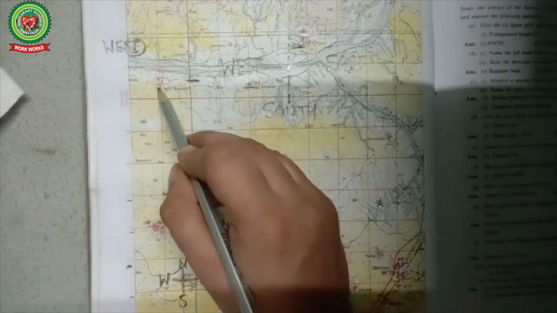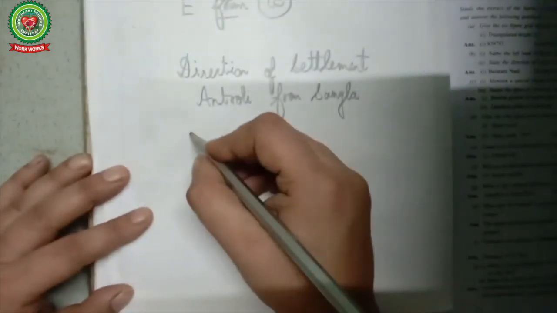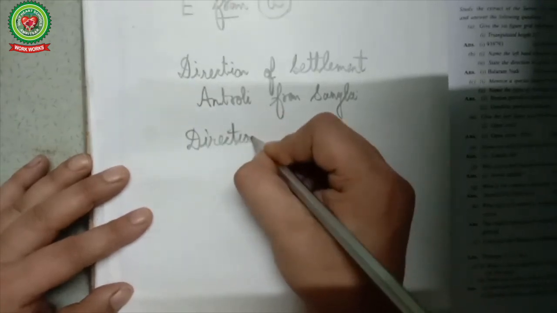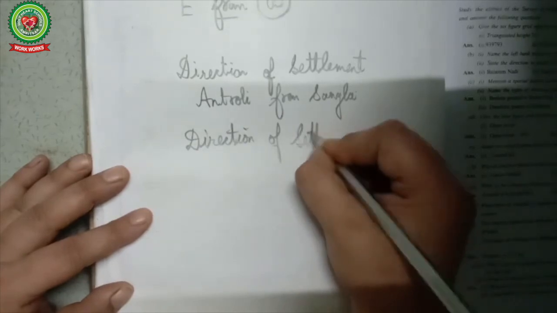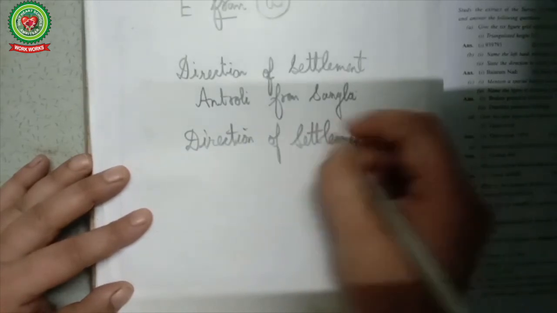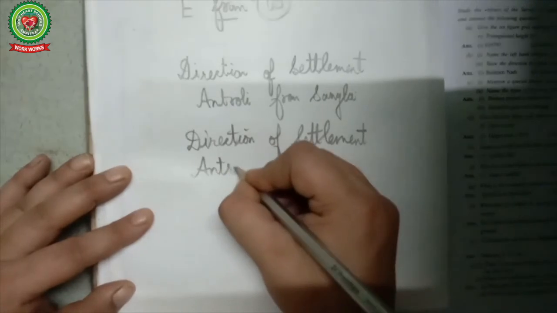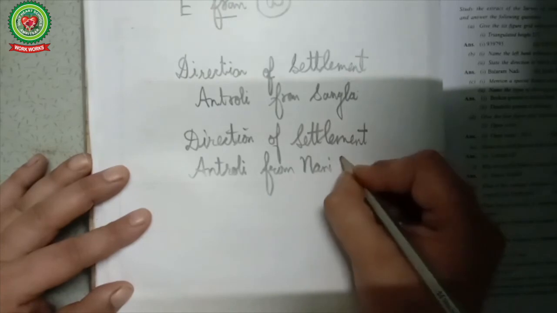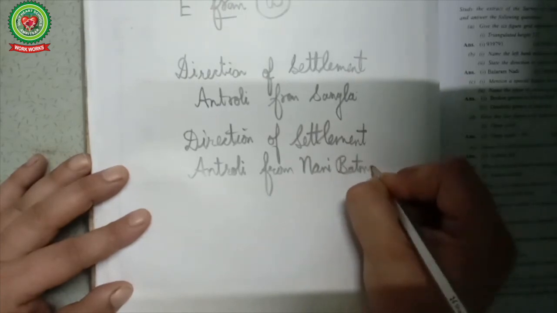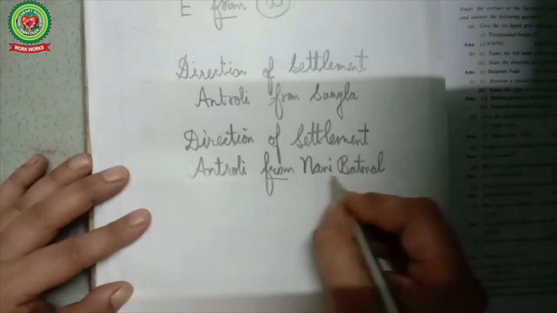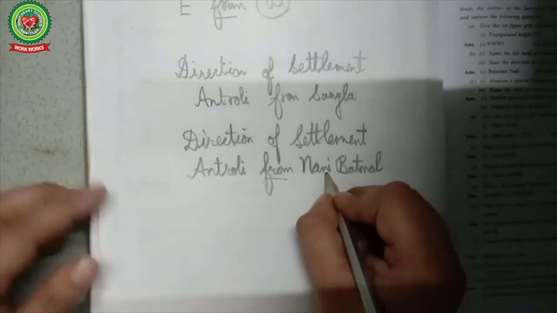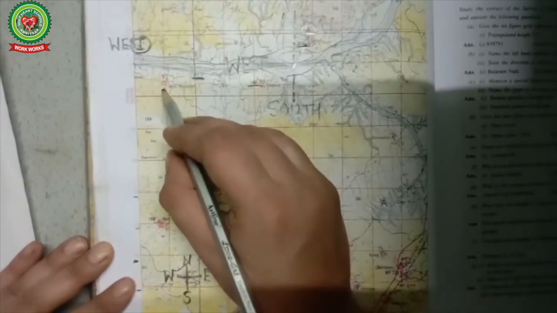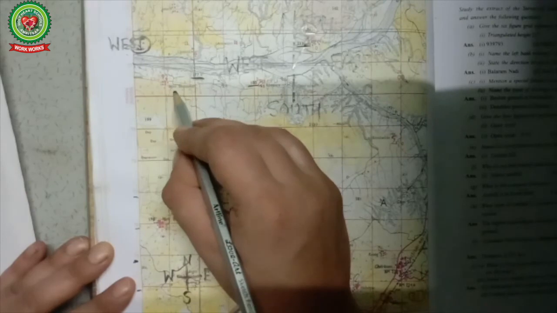Now here we have the question: direction of settlement Antroli from Nani Batmal. Here "from" is written with the settlement Nani Batmal. So in the given topographical map, we will make our direction chart along the symbol of settlement Nani Batmal.